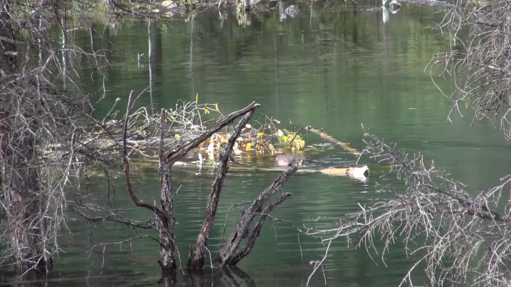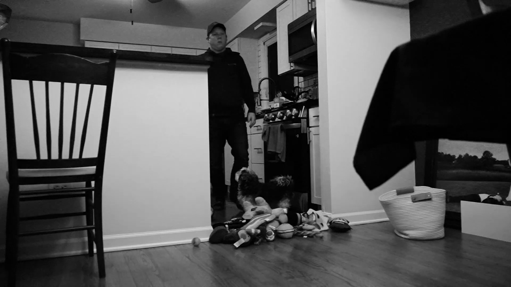Sometimes it seems like Ronnie thinks he's a beaver. He builds beaver dams with his dog toys that block the flow of traffic from one room to the other.